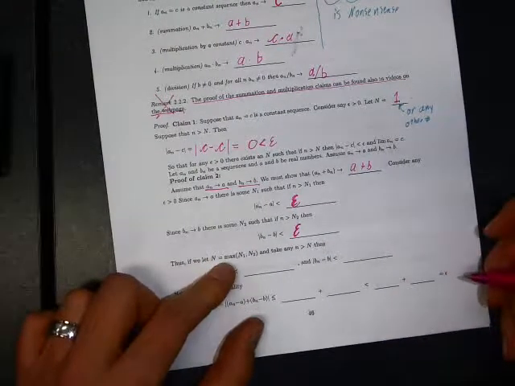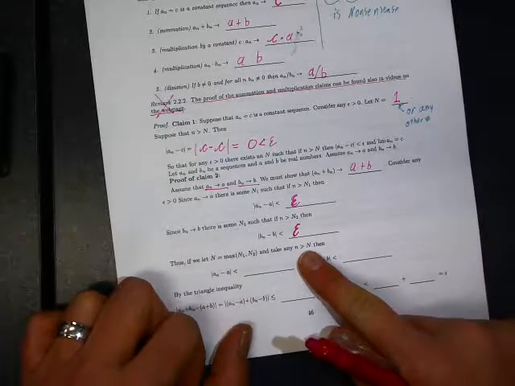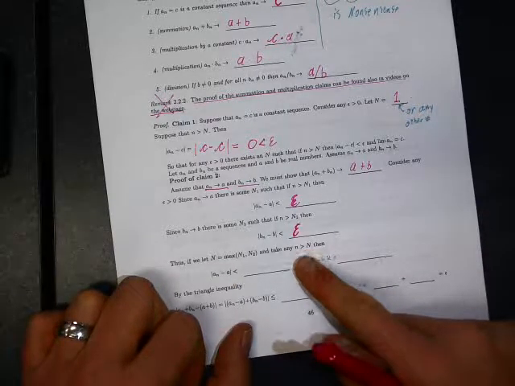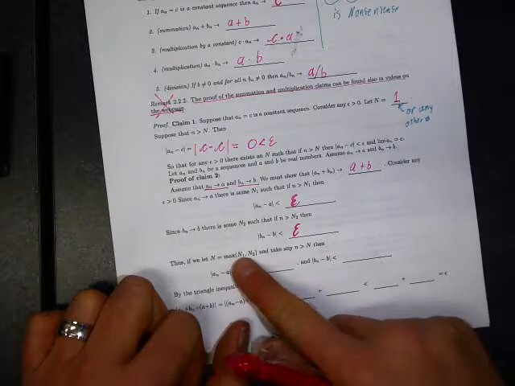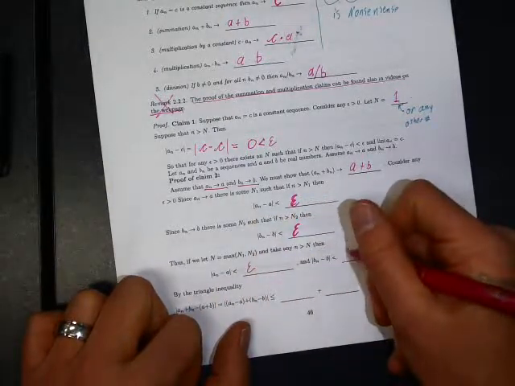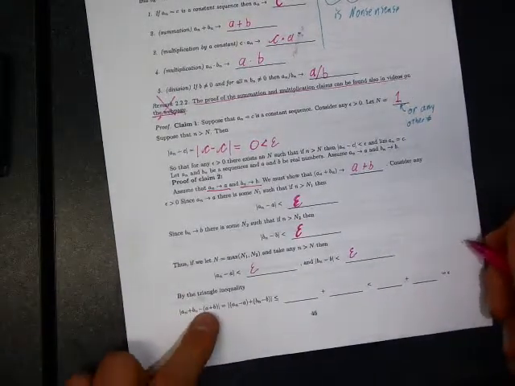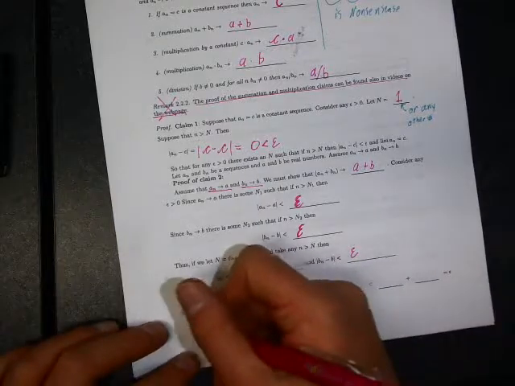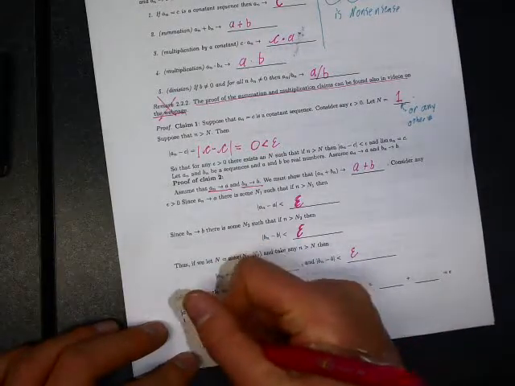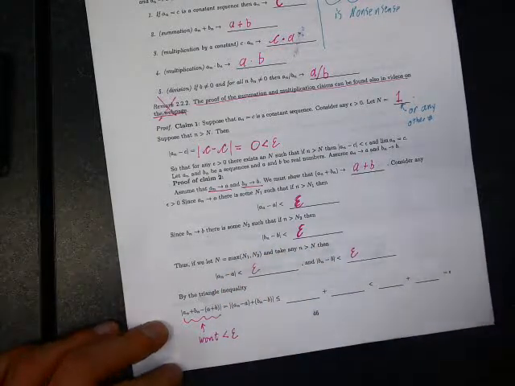So if we let big N be the max between both of those big N's, and take any little n bigger than that choice of big N, well then, since little n is bigger than big N, which is bigger than or equal to big N1, an minus a in absolute value is less than epsilon. bn minus b in absolute value is less than epsilon. So, an plus bn minus a plus b, that's the thing we want to be less than epsilon.